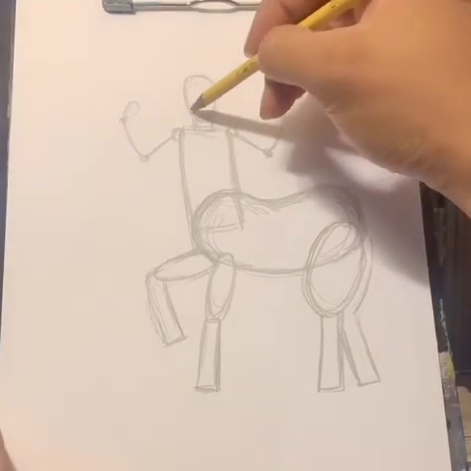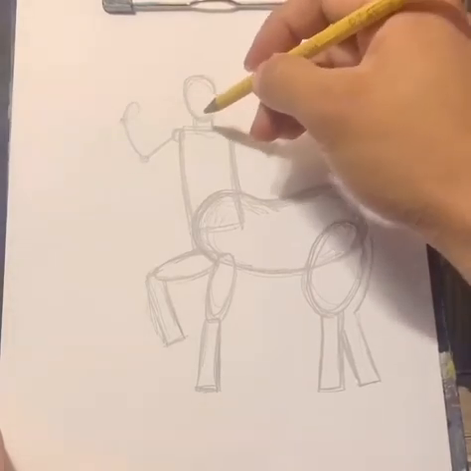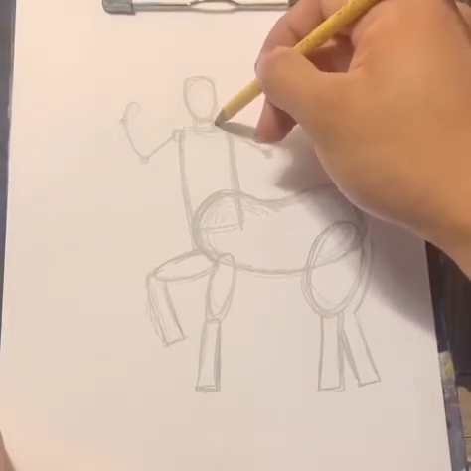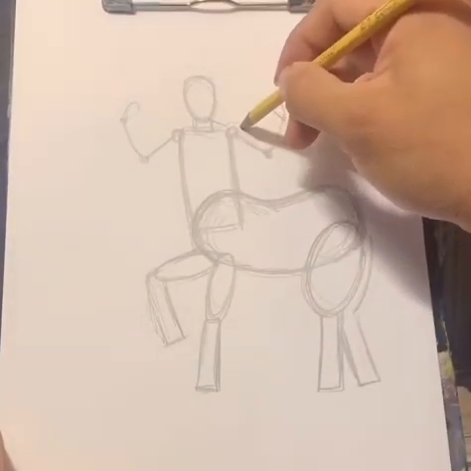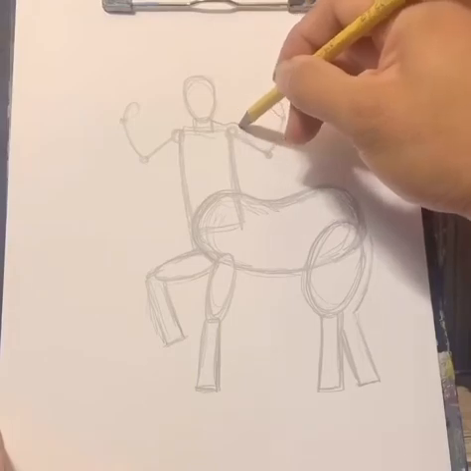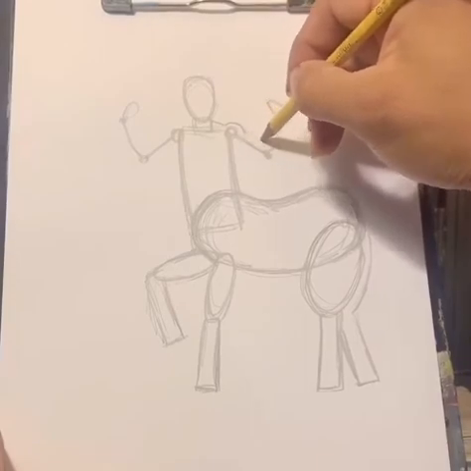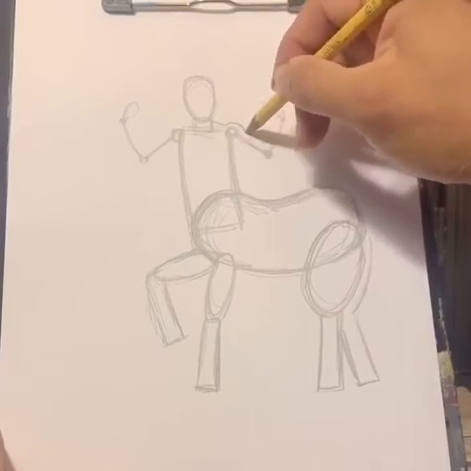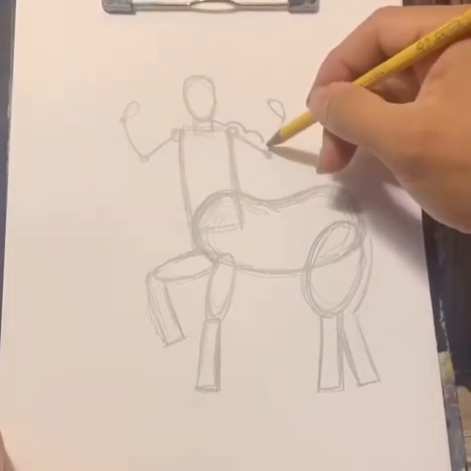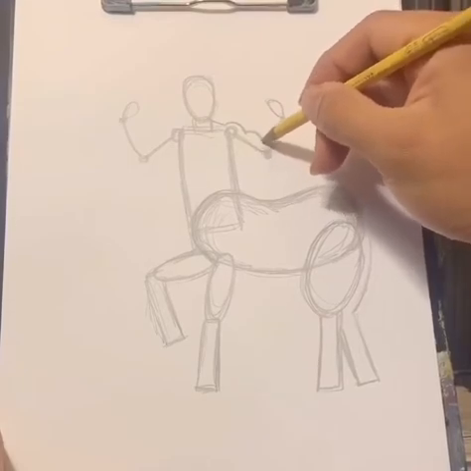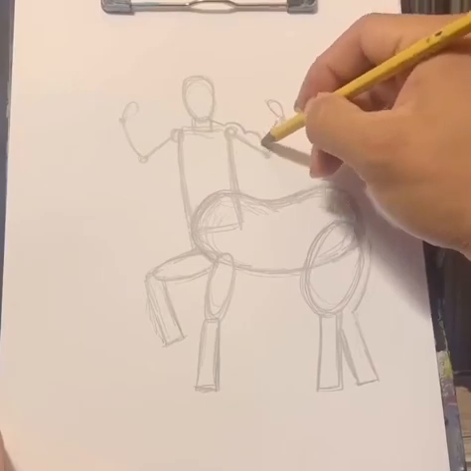Okay, so this is just our first drawing for today. Let's give our centaur some muscles. So let's make a diagonal line towards the shoulder from the neck. We're gonna go around the shoulder, so it gives it a nice, strong, round shoulder. We're gonna make a round curve for the bicep. And then we're gonna make a nice wavy line that tapers towards the wrist for the forearm.